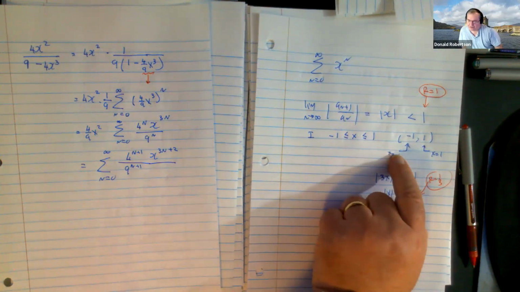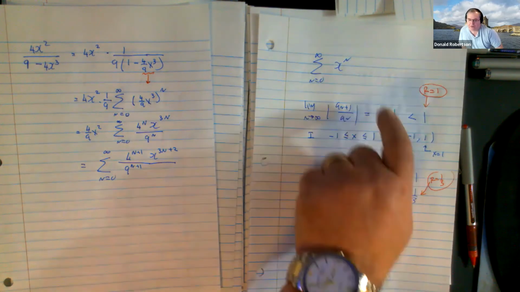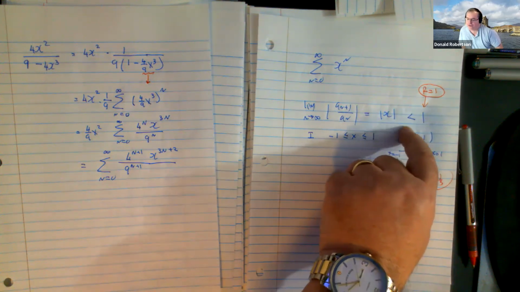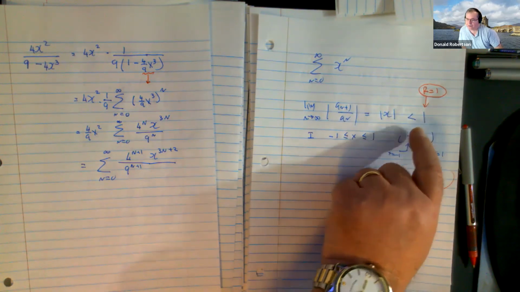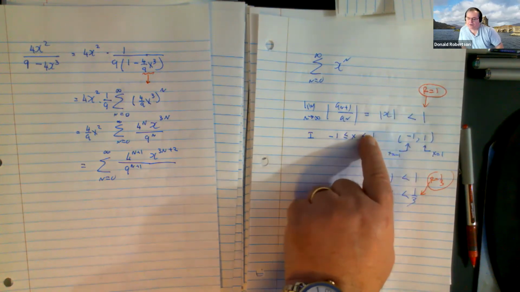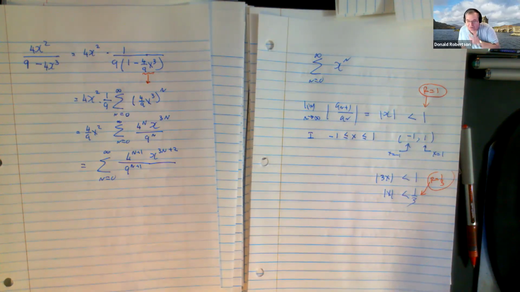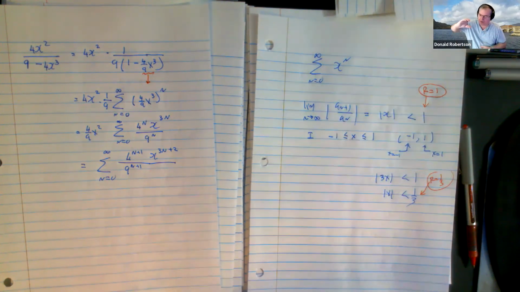And when you test the endpoints, you go back to the original series, you plug in x is 1 or -1, and you look at that series, and if it converges, then you put a square bracket around it saying you can use that number. And if it diverges, you leave it as curved. So you always get the radius first, and once you've got it, you can then use it to create the interval of convergence. And remember to test the two endpoints, because it depends on the question. I've seen ones where both endpoints are usable, right? So you put a square bracket on them. But maybe only x equals 1 works and -1 doesn't, and so on.